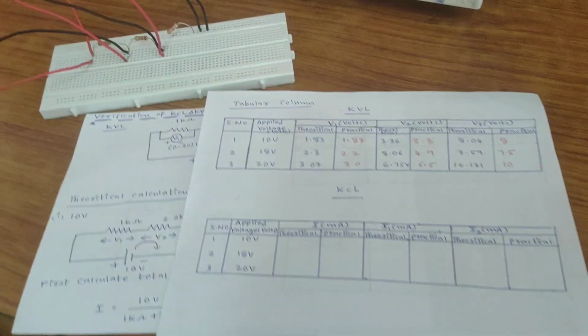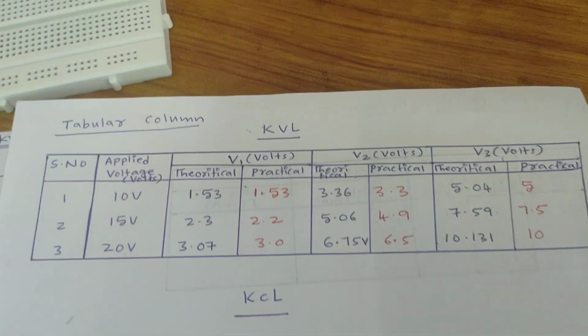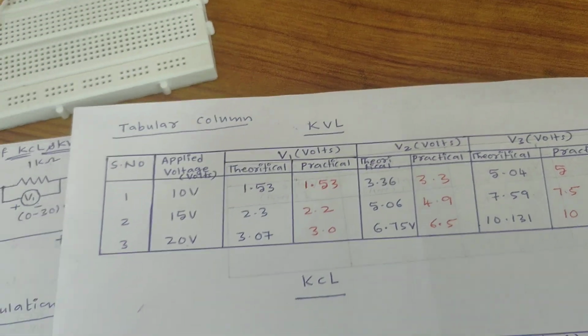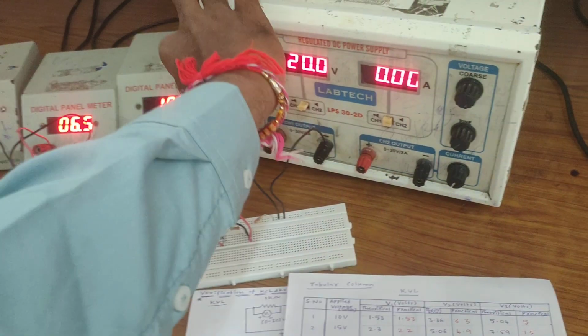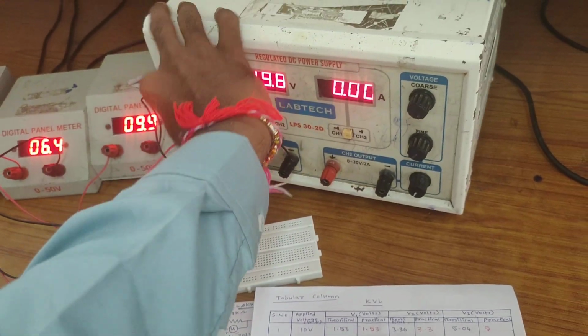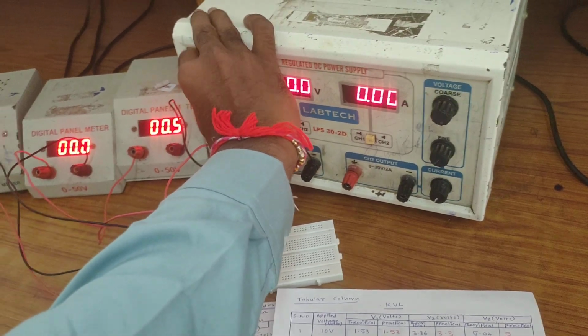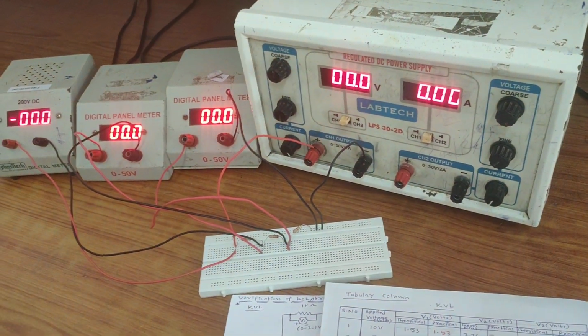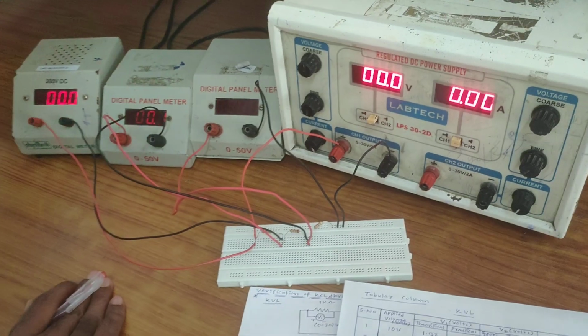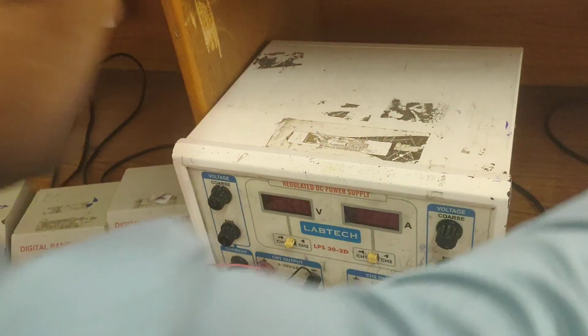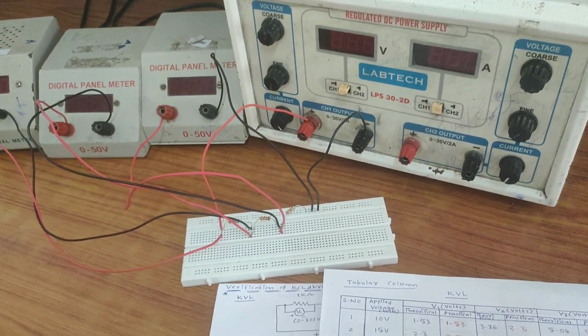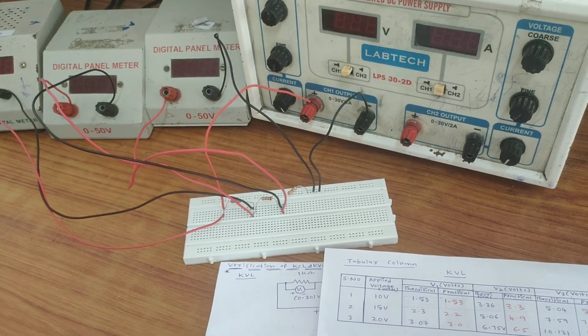In this way we have to do the experiment. After taking the readings, in the same way reduce the RPS voltage to 0 and switch off the power supply. In this way we have to do the experiment on Kirchhoff's voltage law.